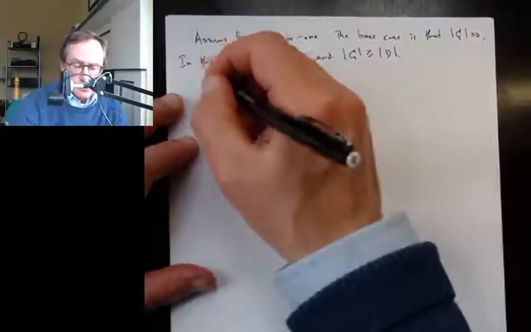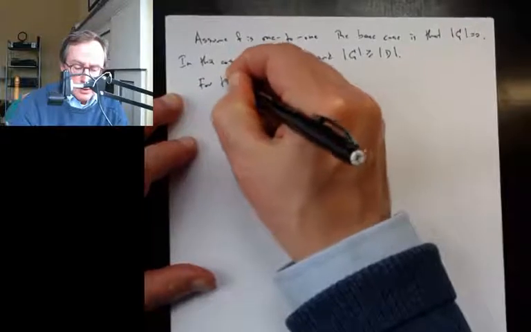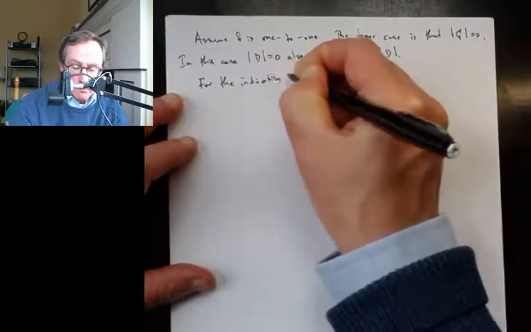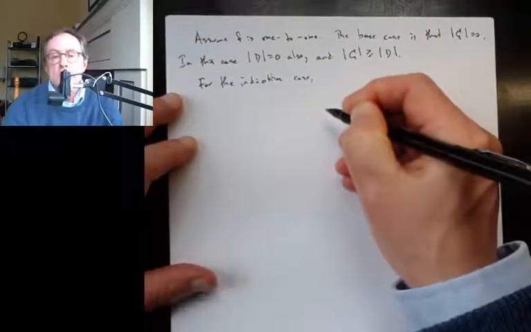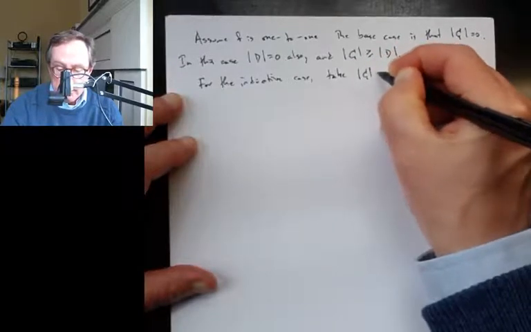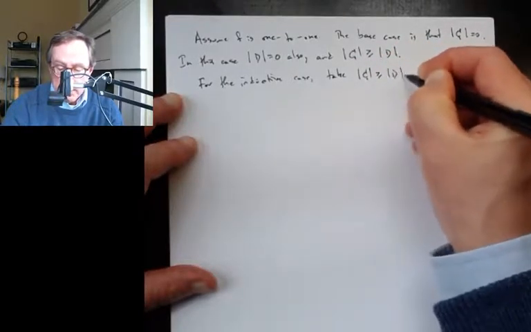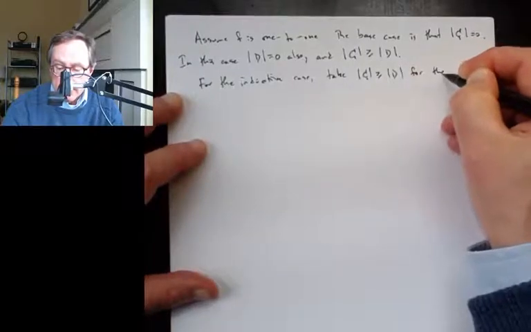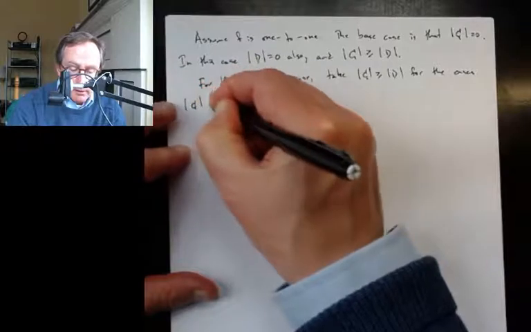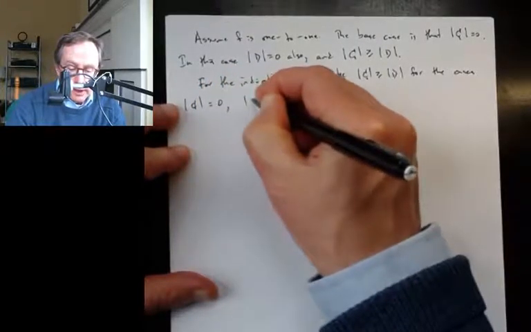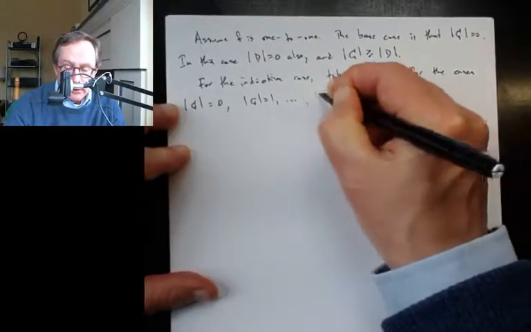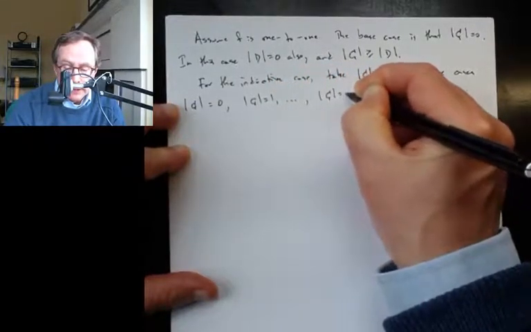All right, now for the inductive step, for the inductive case, take the statement to be true for the cases size of C equals 0, size of C equals 1, all the way up to size of C equals n.